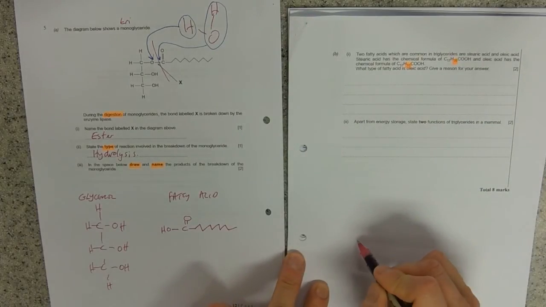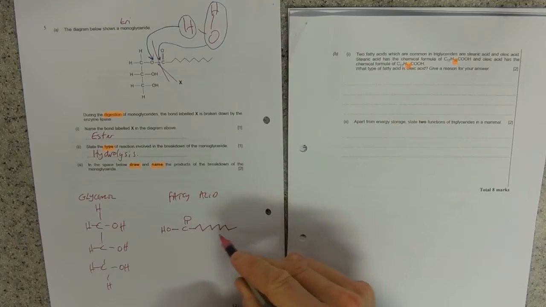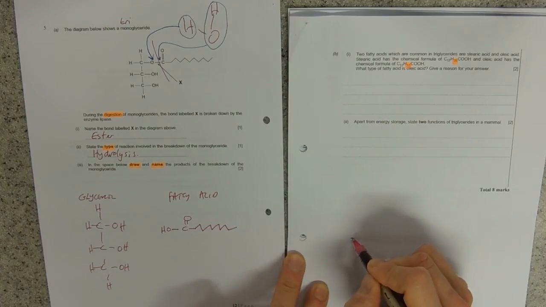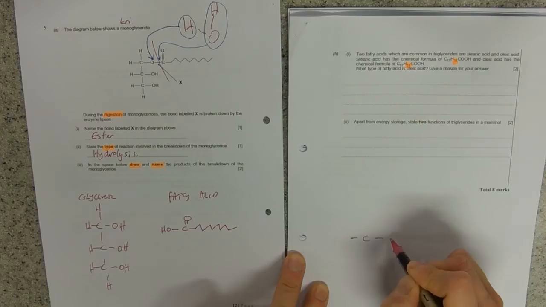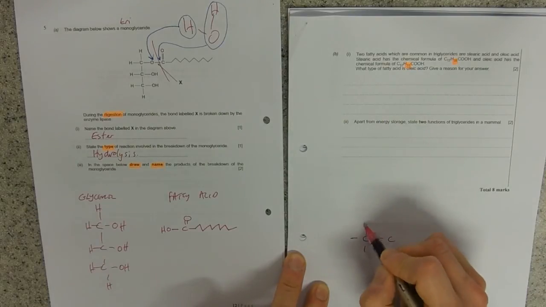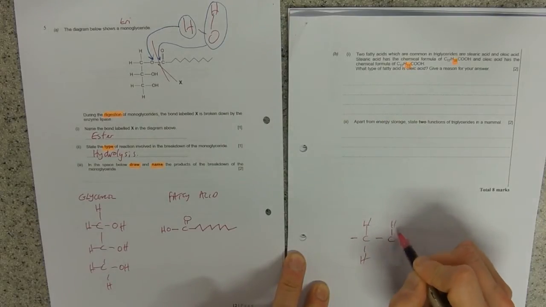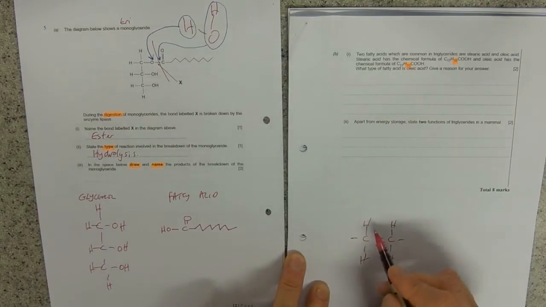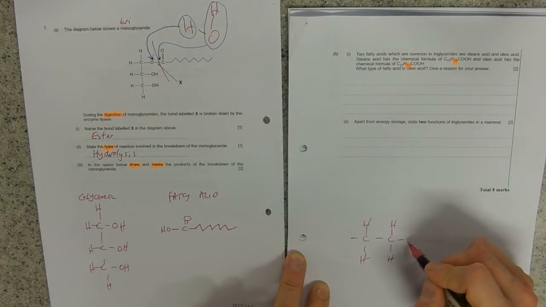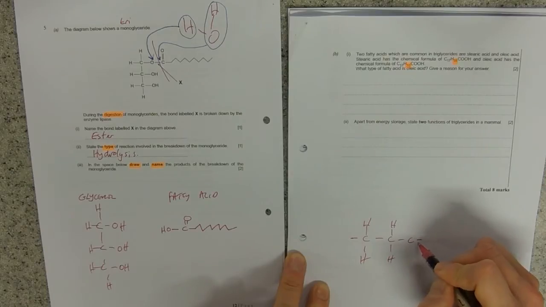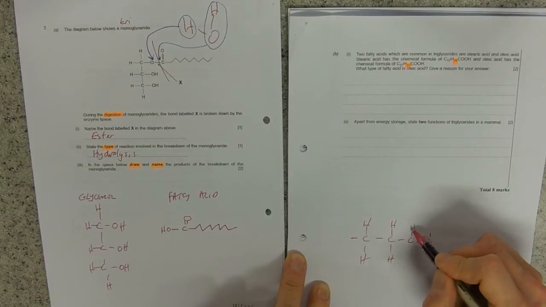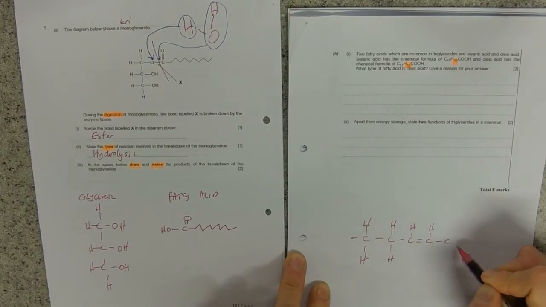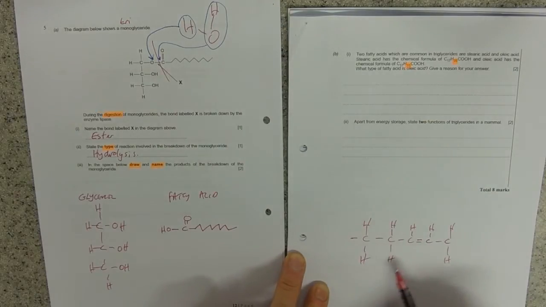Well, the difference here is, if we took this fatty acid here, we've got a chain of carbons and so on. These could be like that, completely saturated with hydrogen, or they might have a double bond and so on, like that. So this bit is saturated. Anything with a double bond, well, that makes it unsaturated.